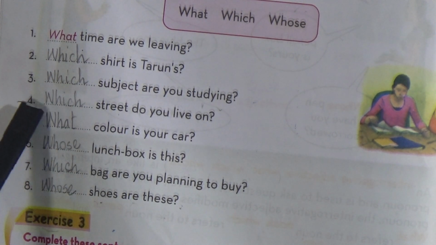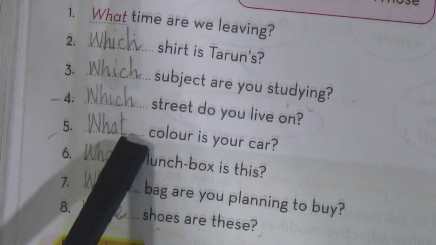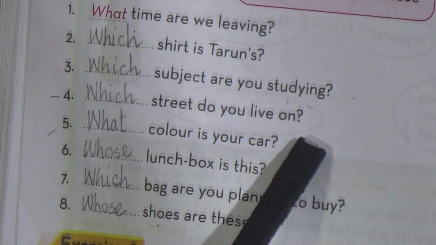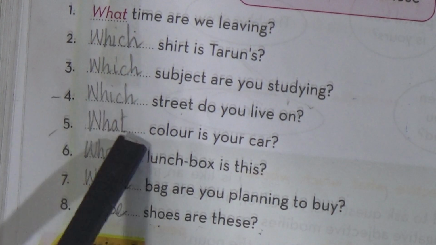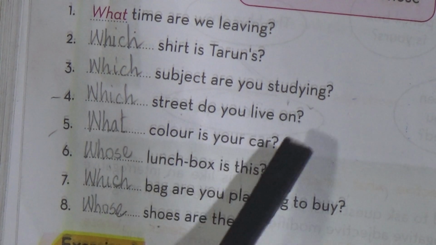Then number 3, dash subject are you studying? Here you have to write which subject are you studying? Then number 4, dash street do you live on? Here you have to write which street do you live on?